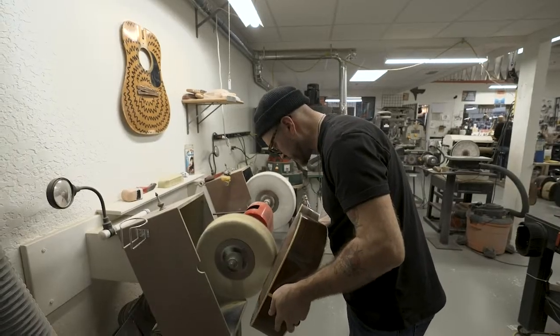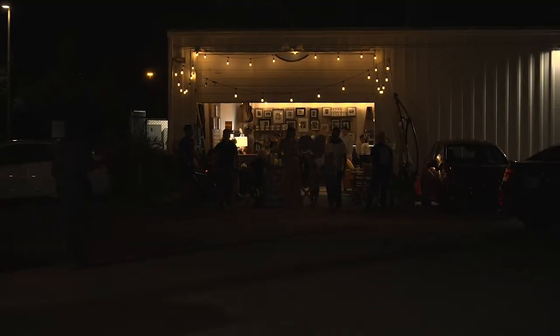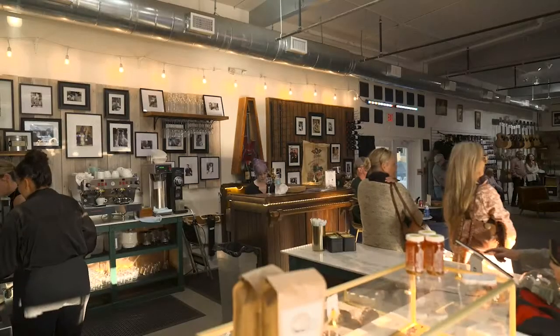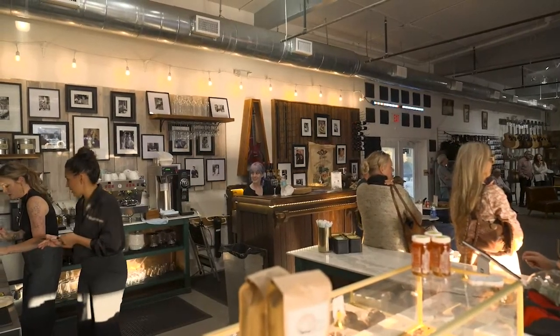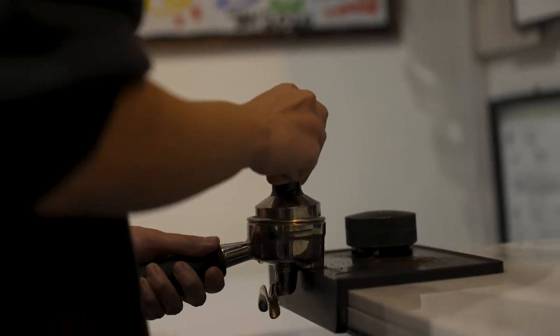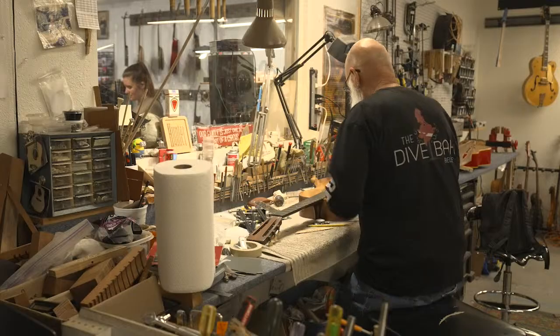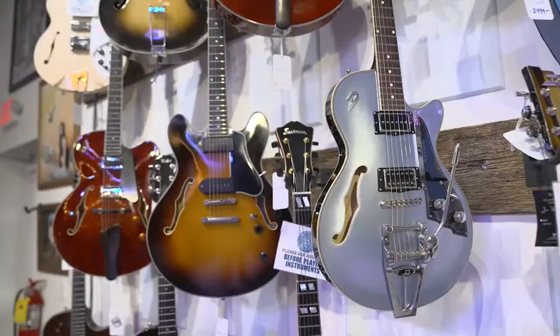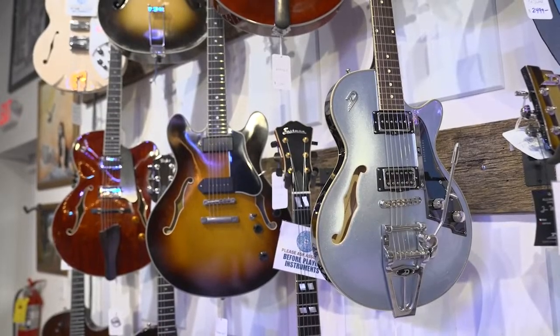So 2016 to 2020, we signed a lease here in the Warehouse Arts District and opened this location here. Expanded quite a bit. Of course, we opened a coffee shop that my wife runs. Now we're here. It's 2025, a new year. It's been good. This place has become, I think, a hub for musicians.